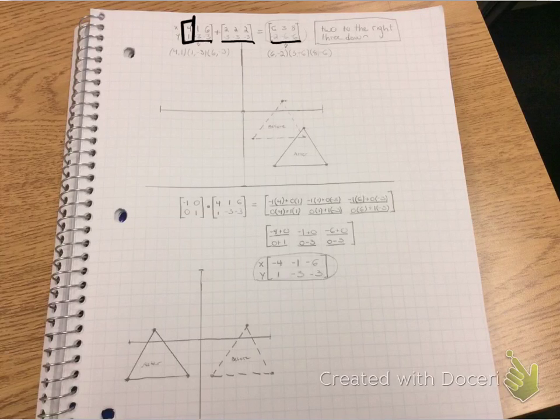So when we set all these up, we notice that our before image and our after image are different. And what we notice is that they go 2 to the right and 3 down. So these are the before and the after ordered pairs, and this is the before triangle, and this is the after triangle.